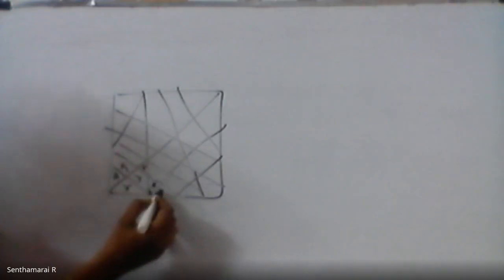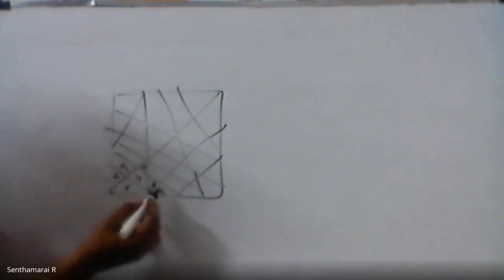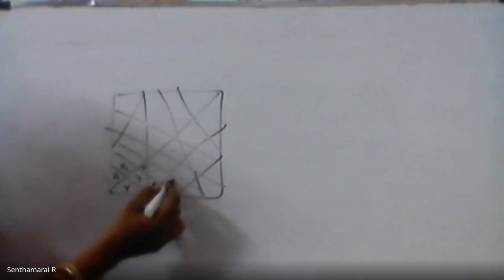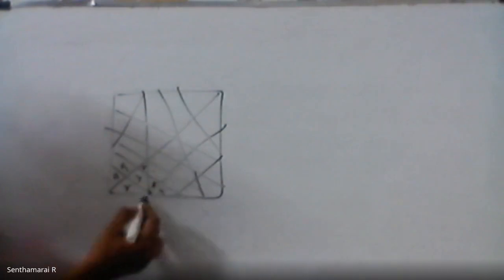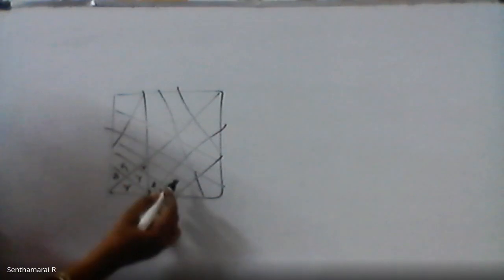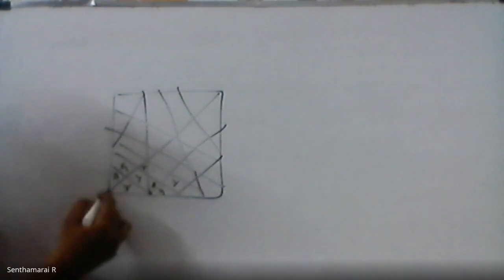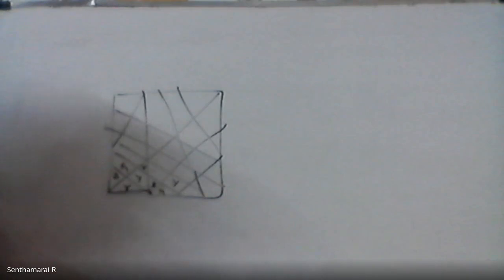Again, what color do I need? Red, yellow, red. Blue I used already, so here I can use some other color. Yellow. Here, what color can I use? Actually, the graph is not properly drawn, that's why we couldn't cover it.